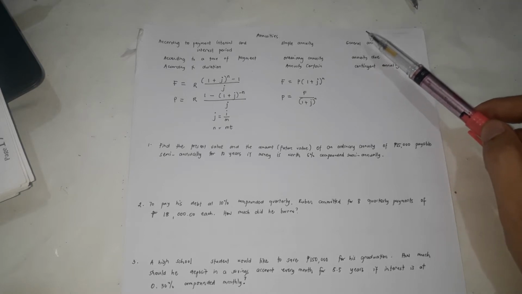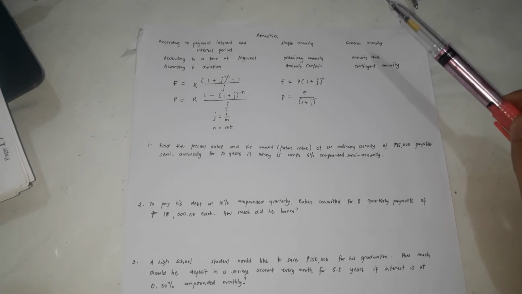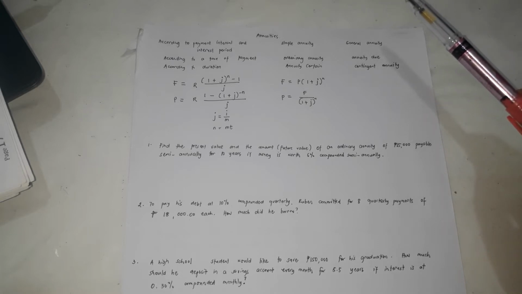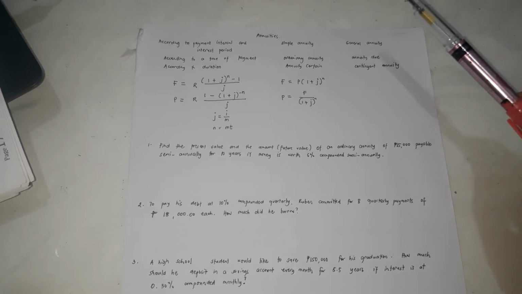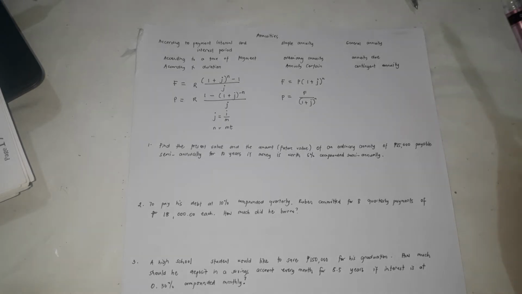However, general annuities are usually the annuities which don't have the same interest period and payment interval. Halimbawa, binabayaran mo siya monthly pero it's compounded semi-annually. So they have different periods for the interest and the payment. So therefore, that's general annuity if they don't have the same.